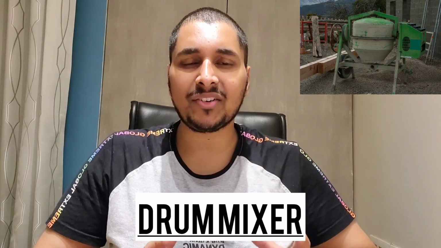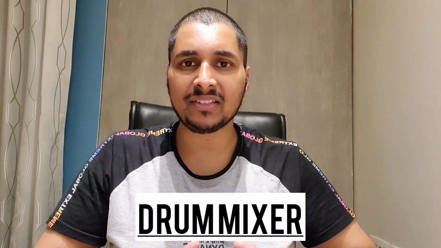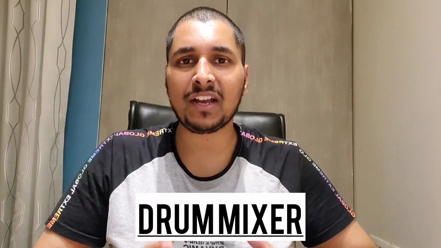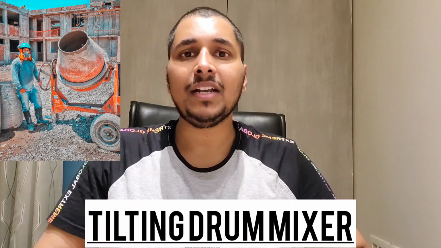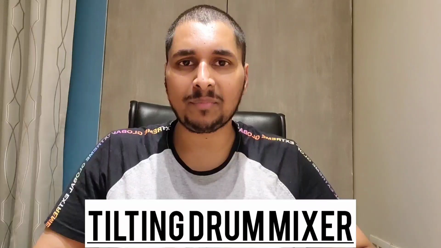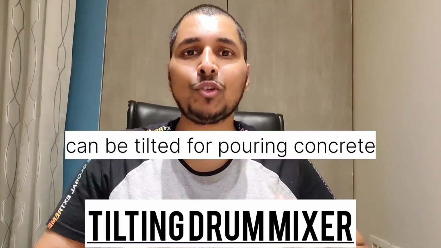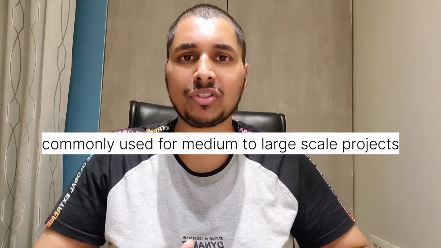Now the first one is a drum mixer. A drum mixer is a cylindrical shaped mixer which rotates on its axis to mix the ingredients. These are used for small scale construction projects such as DIY home projects. Now the second one is a tilting drum mixer. Tilting drum mixers are similar to drum mixers, but the additional function in this mixer is that it can be tilted to pour the concrete.